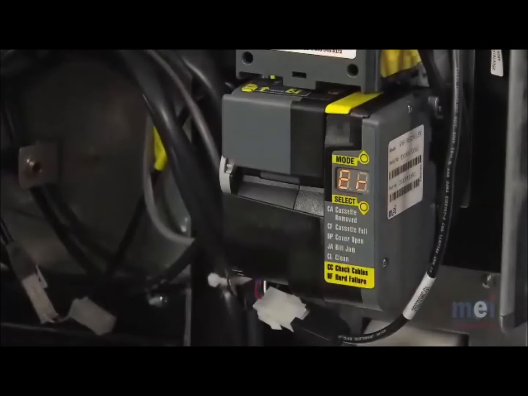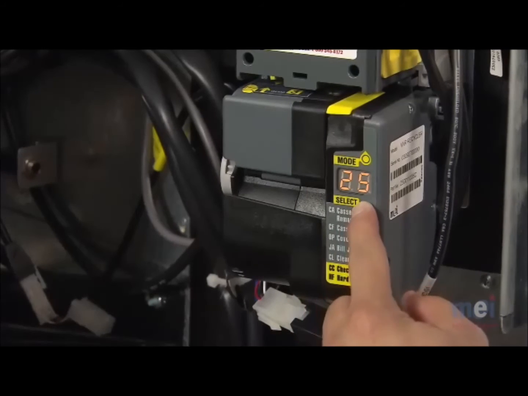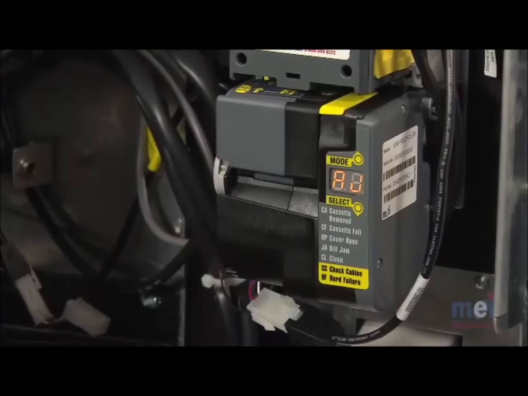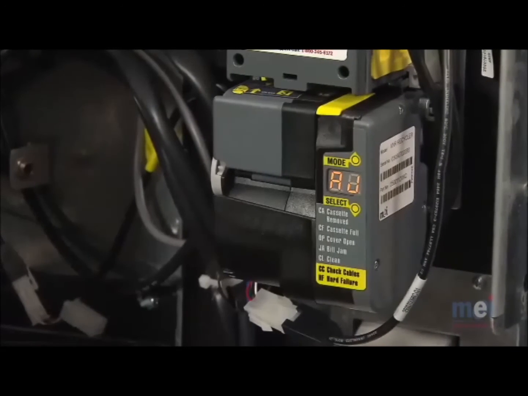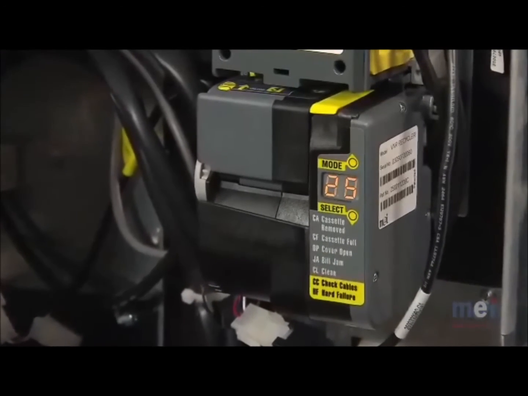JA. A JA error is one of 3 error codes that have more information available within to decipher the error code. To determine this, you will need to press and hold the Select button to learn more about your bill jam. To clear this type of jam, you will just need to remove the debris by opening the unit and seeing if you can find the jam.